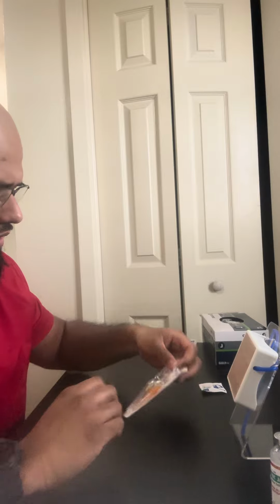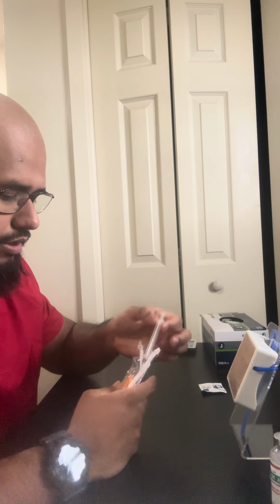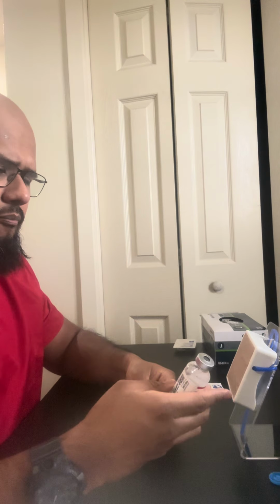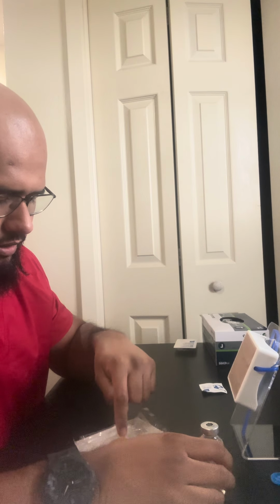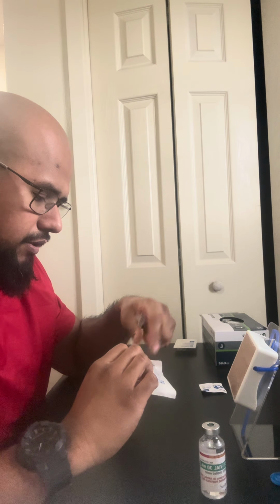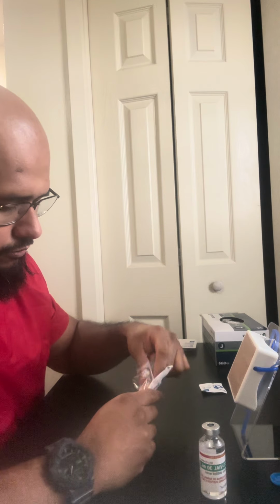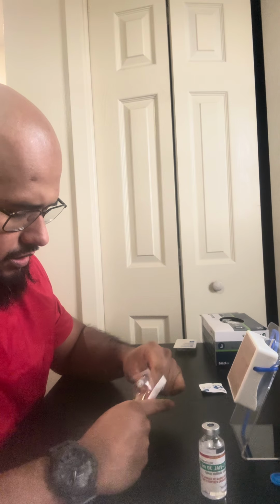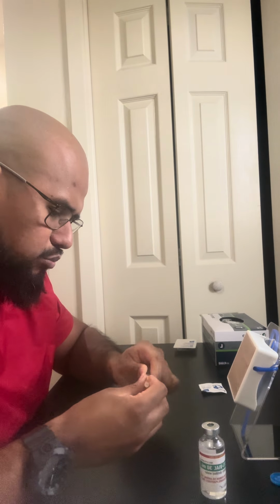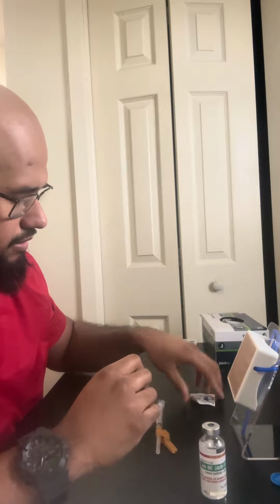First things first, I don't need this. You get your syringe, and typically you'll use a blunt needle when drawing up the medication, so it doesn't affect your outer gauge needle, because sometimes it will bend or won't be as sharp, and it'll be more painful for the patient. But for this video, since I don't have a blunt needle, I'll say this is my blunt needle. Yes, I have gloves on.